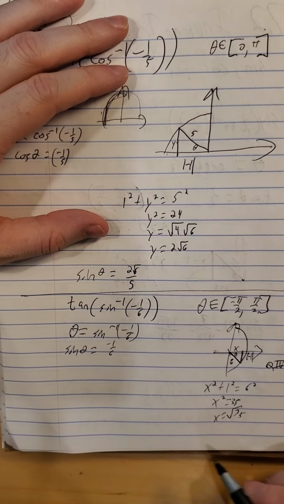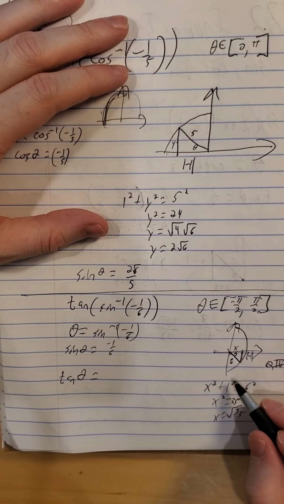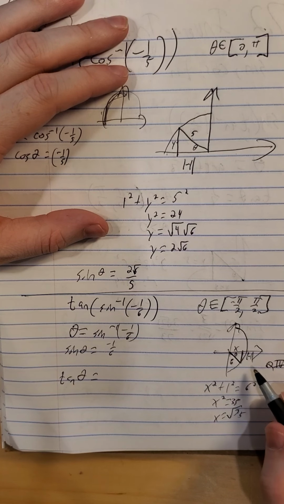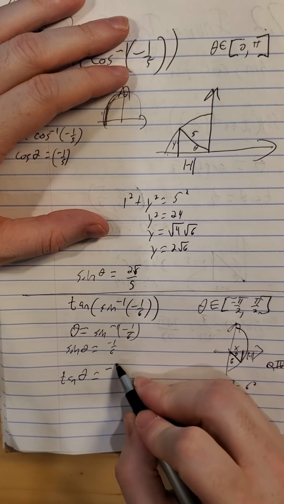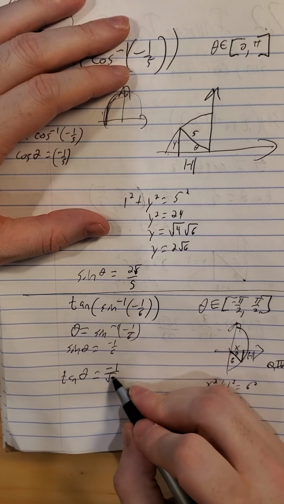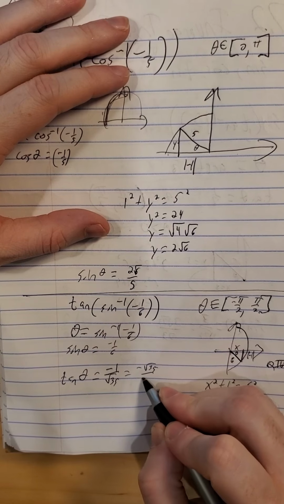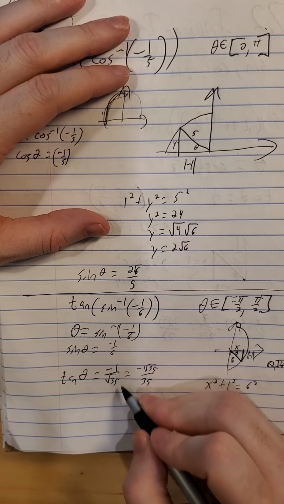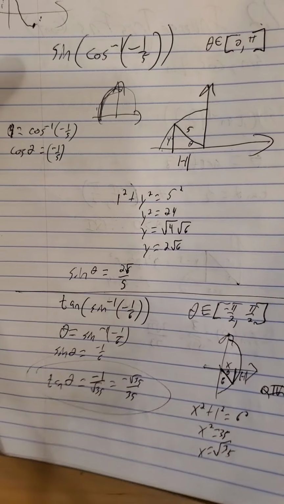So then our tangent of theta, tangent is our y value over our x value. So our y value is negative 1. Our x value we figured out was root 35. So that is negative root 35 over 35. So just multiply top and bottom by root 35.